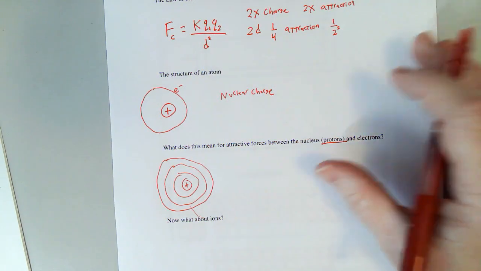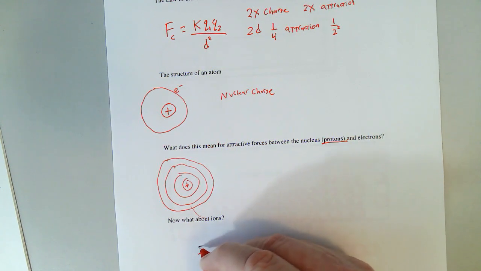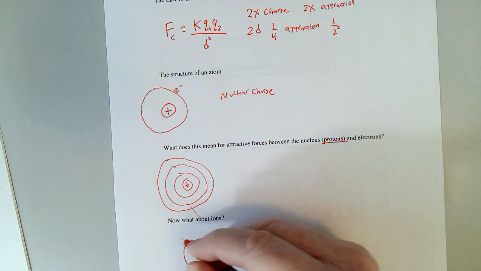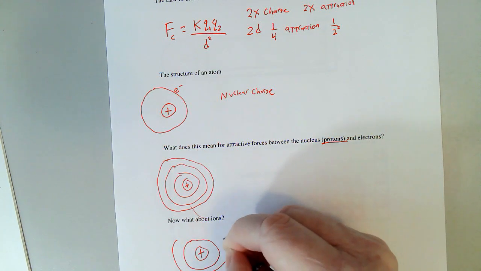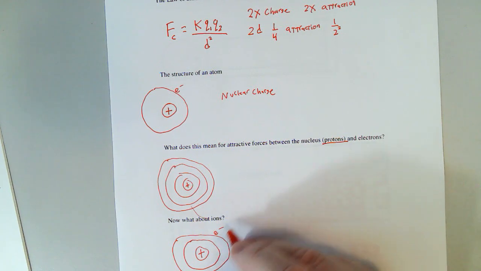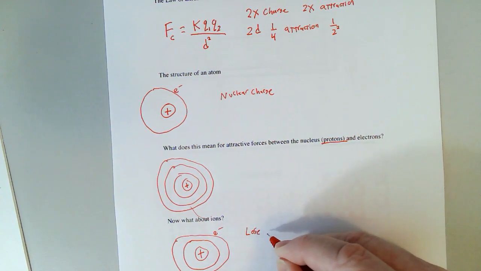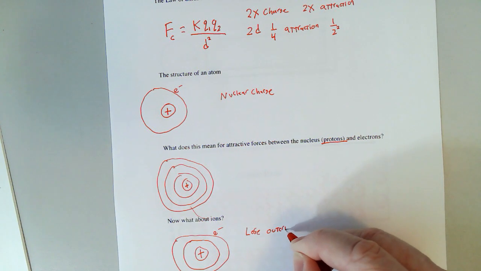Now this changes a bit when you have an ion. So let's imagine that we've got positive charge in here, a full shell of electrons, and then another shell that only has, say, 1 electron. When that 1 electron leaves to form a positive ion, you always lose the outermost electron.